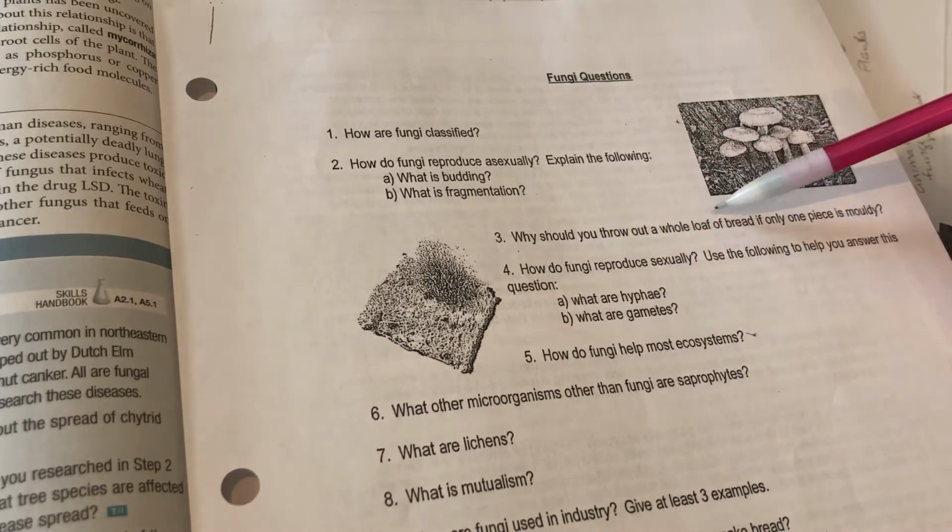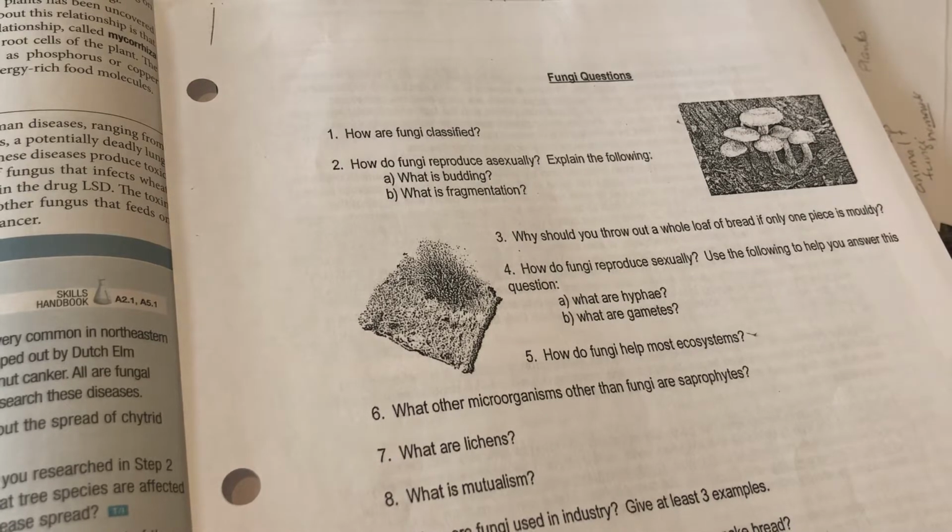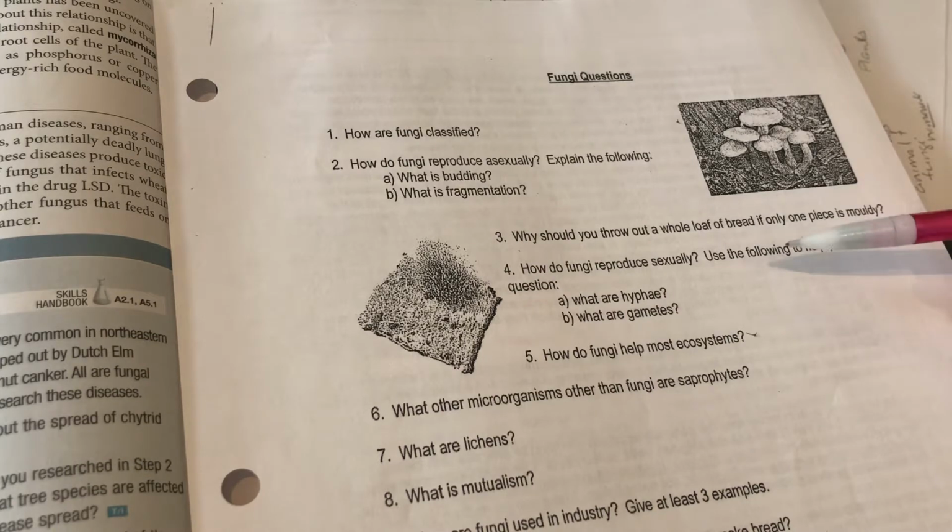Why should you throw out a whole loaf of bread if only one piece is moldy? Because we know that the spores are living on it. So as soon as you get proof that you've got this huge fungal colony at one end of the loaf, you know already that the rest of the loaf has been infected with the fungus. You just can't see it yet. It's still microscopic.